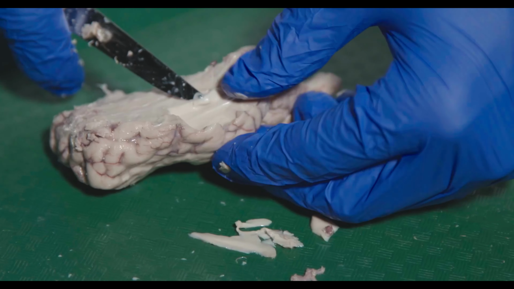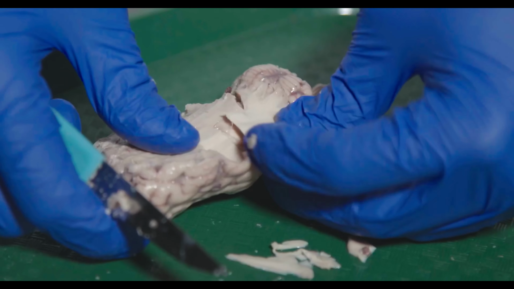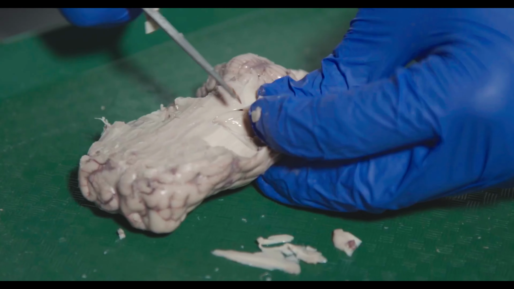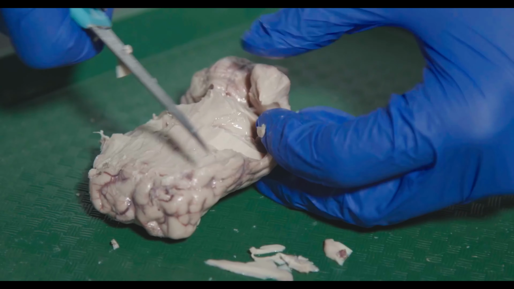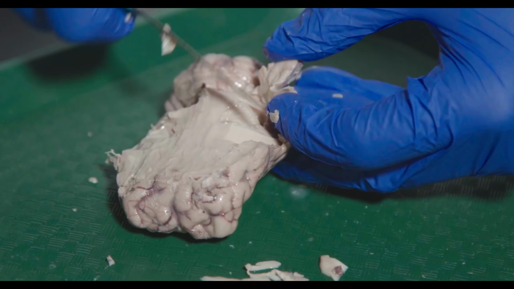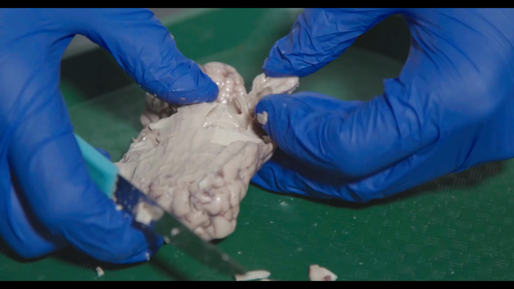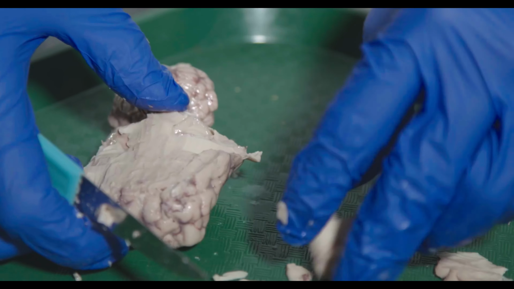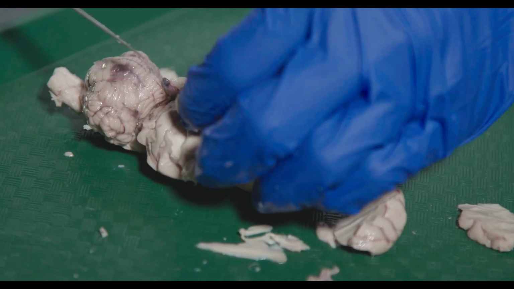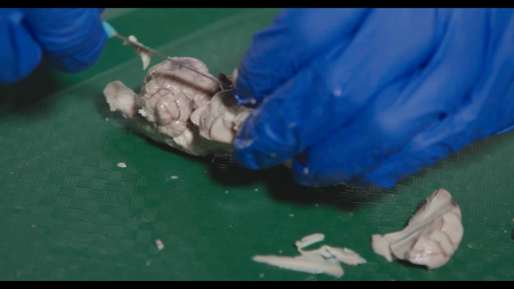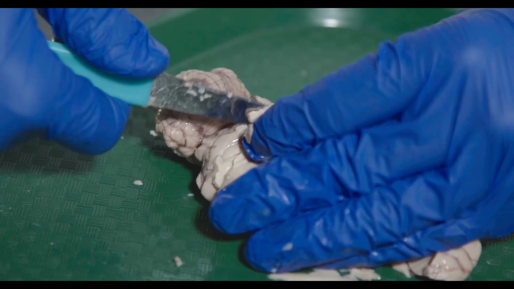I also need to dig it out on this side. Here, this might also help to cut up.